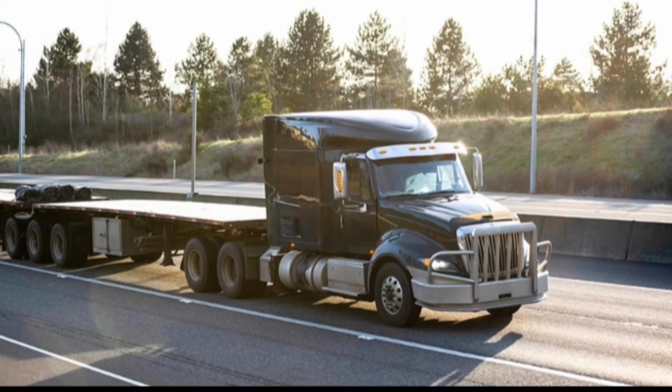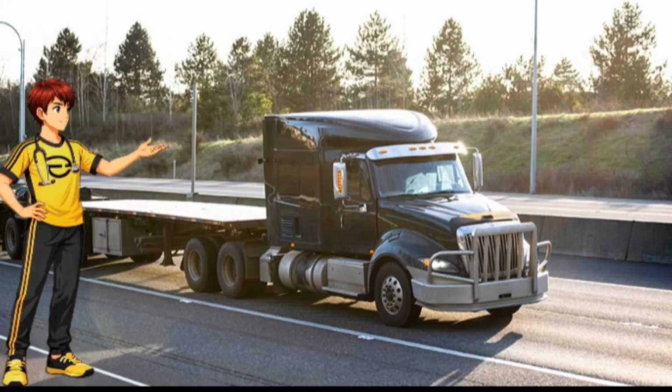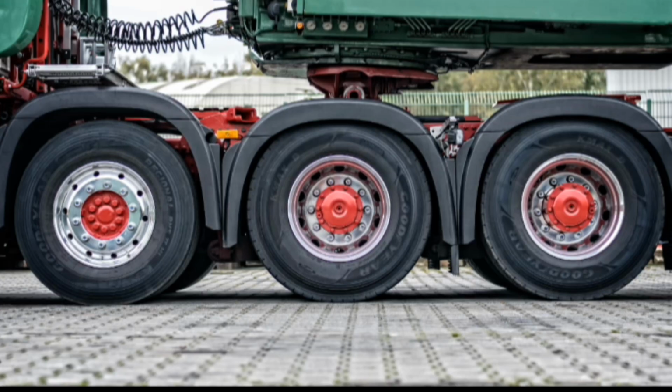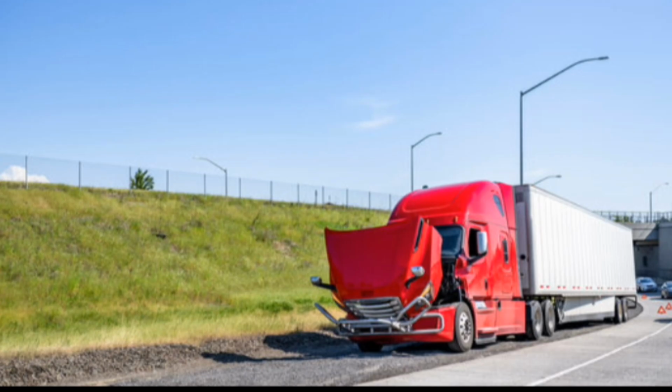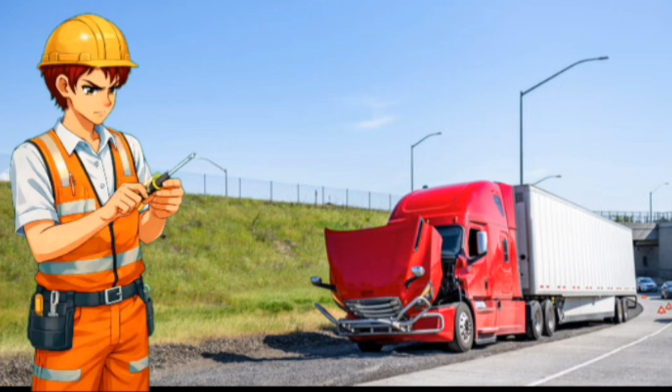When the truck is empty, the downward force is much smaller. Leaving extra tires on the ground at that point wastes fuel and wears out expensive tires for no reason. Lifting the axle reduces resistance, improves fuel efficiency, and extends tire life. It is an optimization choice, not a mechanical flaw.